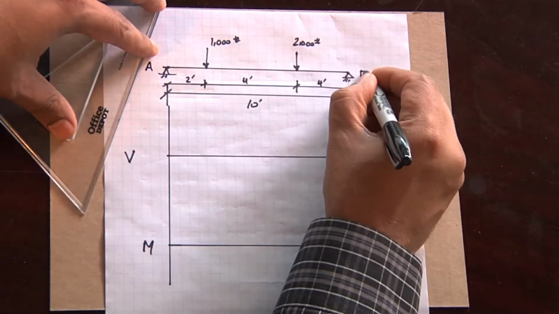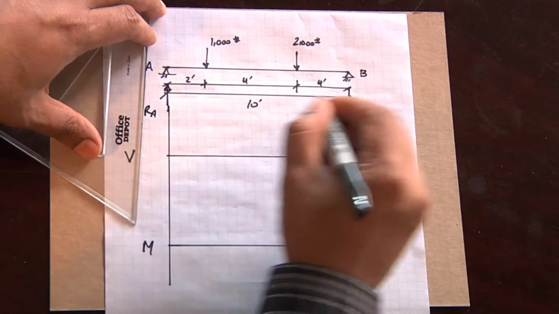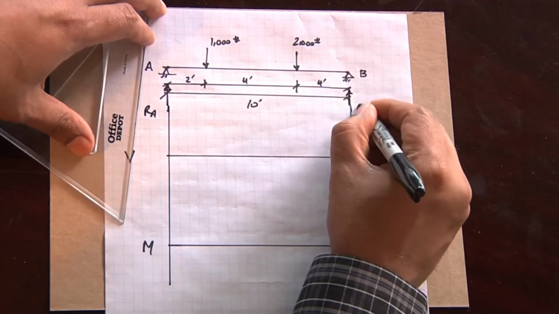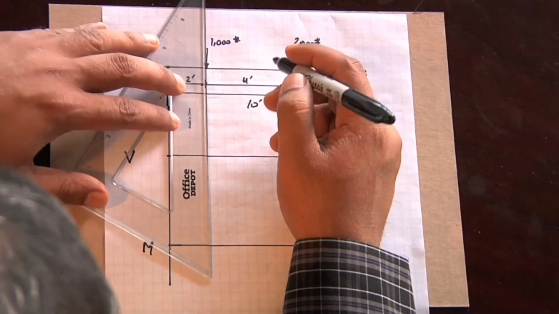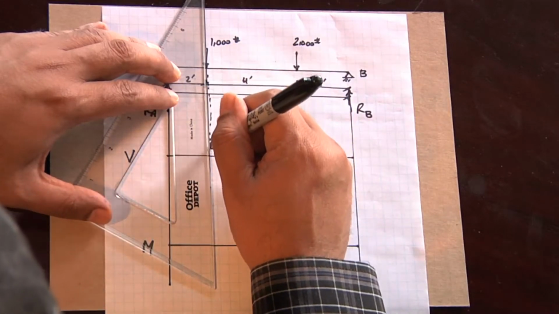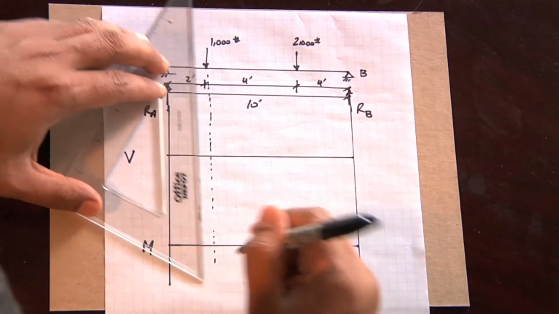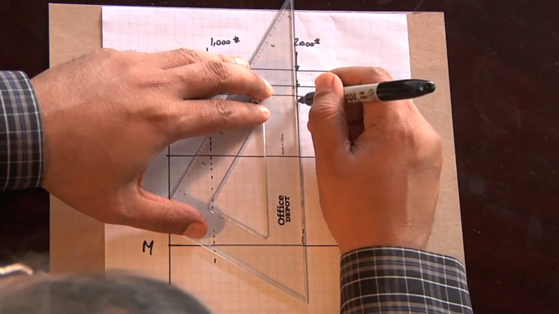We'll call this A and B, reaction RA, reaction RB. And then we draw a couple of dashed lines where the loads are occurring, because we know that there's going to be some activity on the diagrams at those points, just as a kind of a standard procedure.